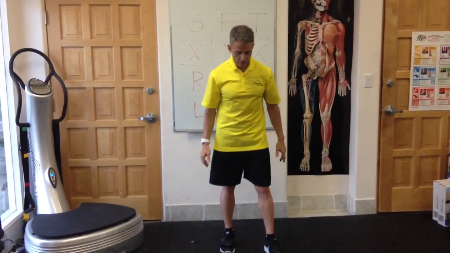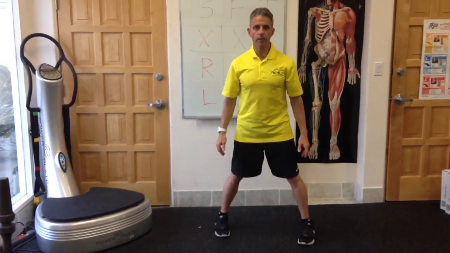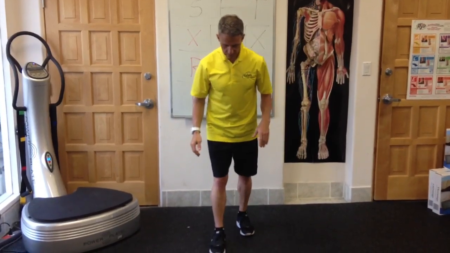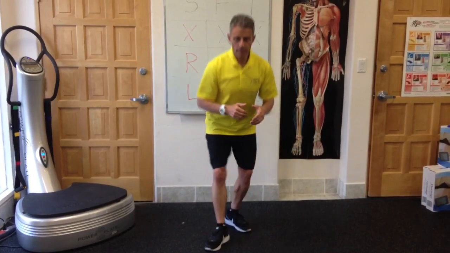Now I can go through and say, how about LWI? So the left is ahead of right, wide stance, toed in. Now I do two squats. If I said to you, now let's do an RNE, your right's ahead of left, you're narrow, and then you're toed out. Up and down.